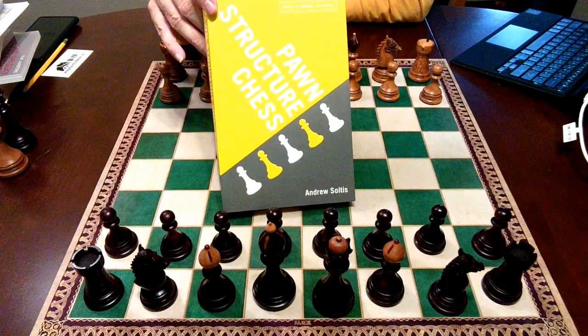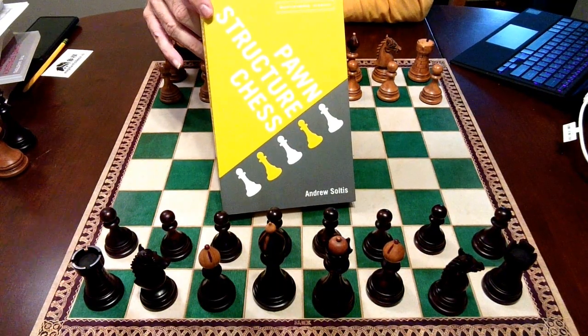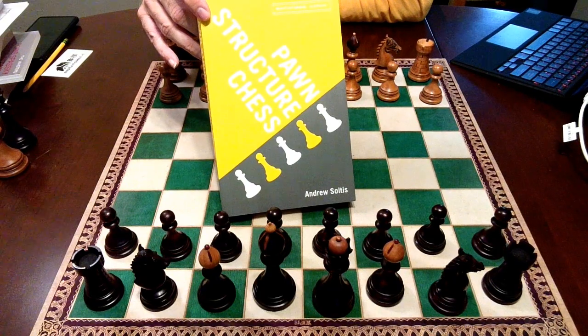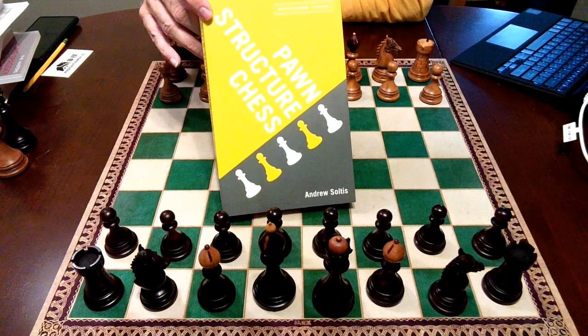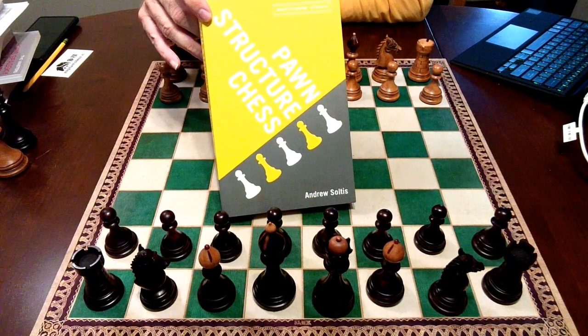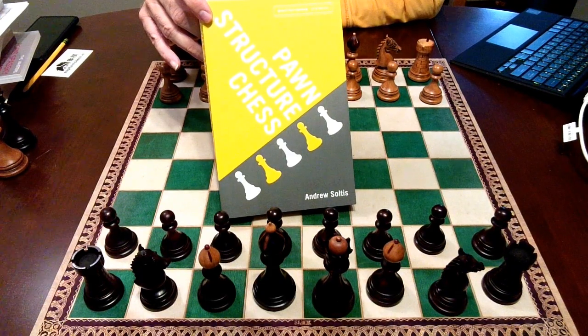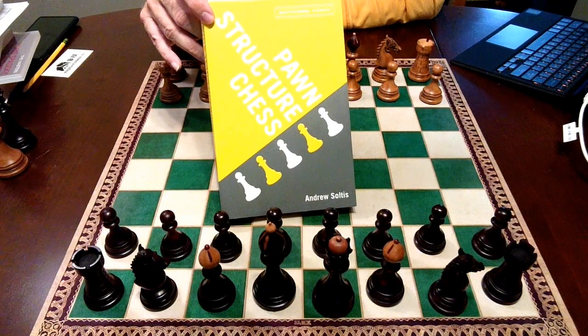Today we are going to read chapter 2 from Pawn Structure Chess, a book by Andrew Soltis that is a must read for everybody who actually wants to learn chess and play chess at a certain level. The book, I think the price was like $21. I bought it used, like most of my books, which means $10 or less.